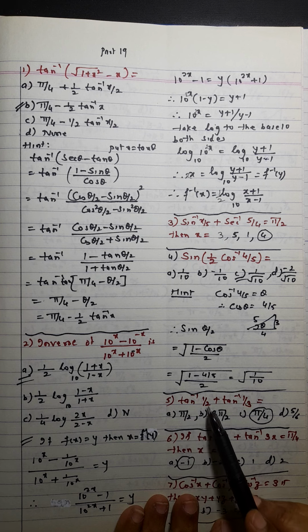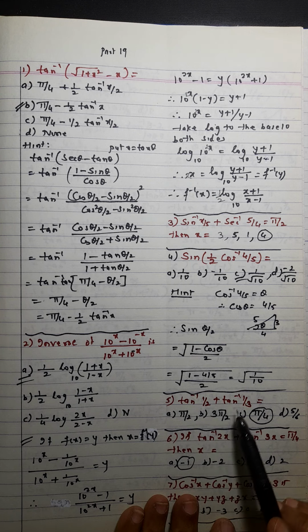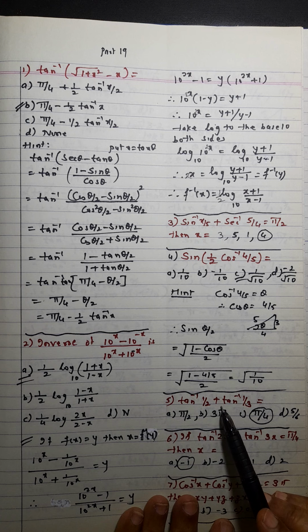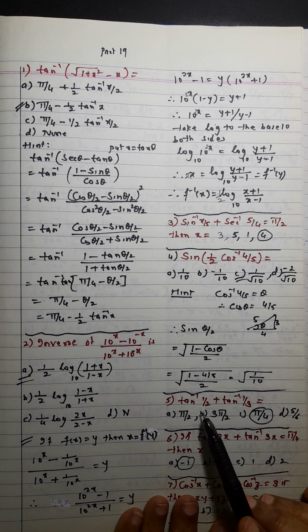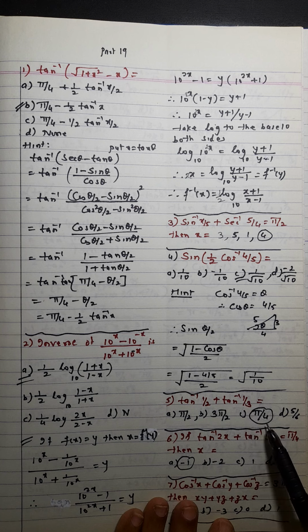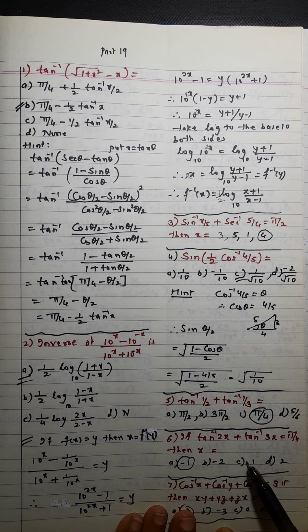Tan inverse of 1 by 2 plus tan inverse of 1 by 3, you solve it. The formula for tan inverse of x plus tan inverse of y is tan inverse of (x plus y) divided by (1 minus xy). You will get the answer 1. This also is very easy.